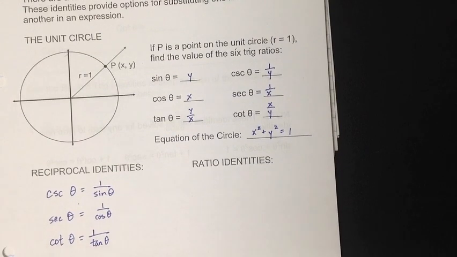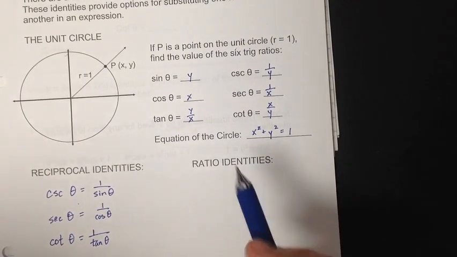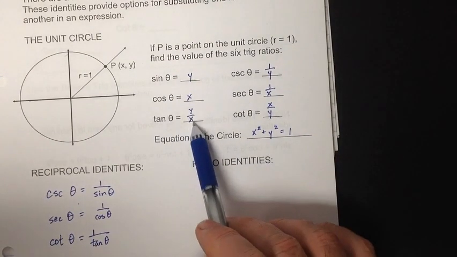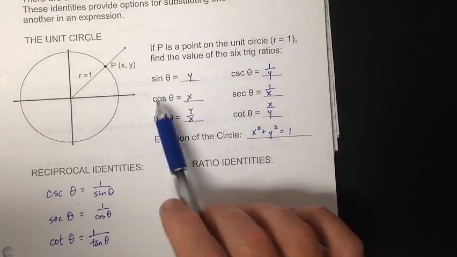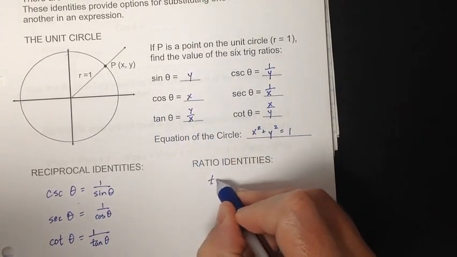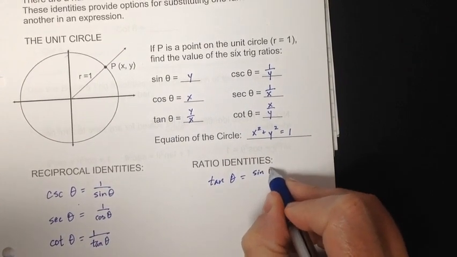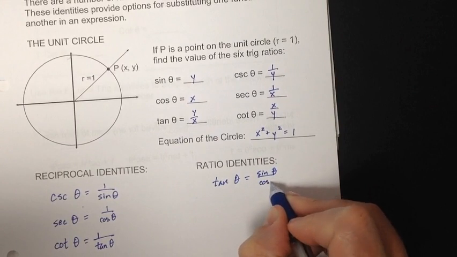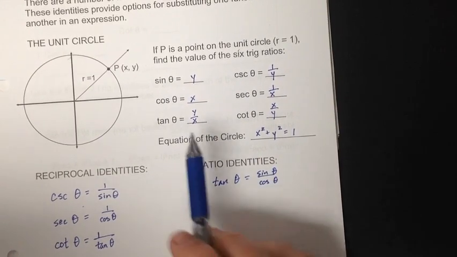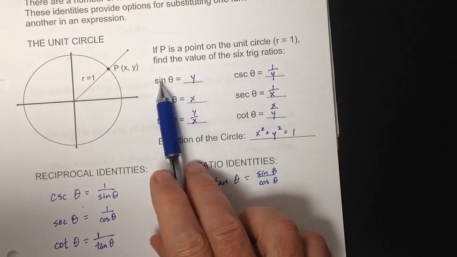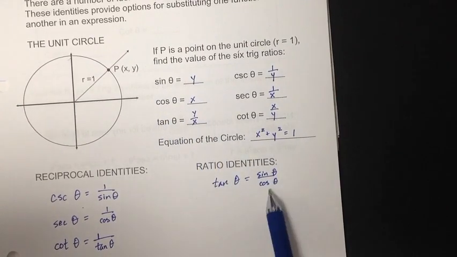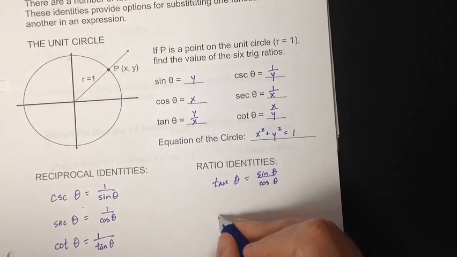All right? The ratio identities. Notice we said tangent equals y over x. Well, y is sine and x is cosine. So that gives us that tangent theta equals sine over cosine. Okay? Tangent's y over x. y is sine, x is cosine. So tangent equals sine over cosine.